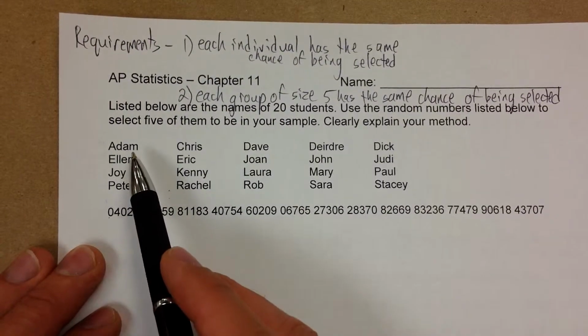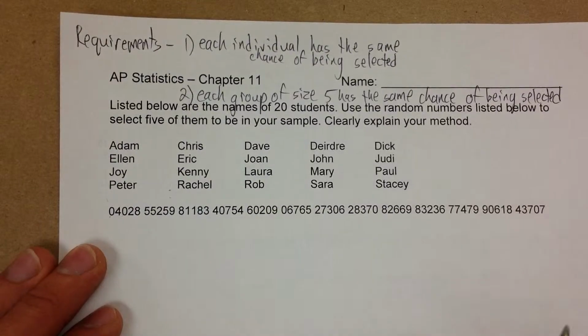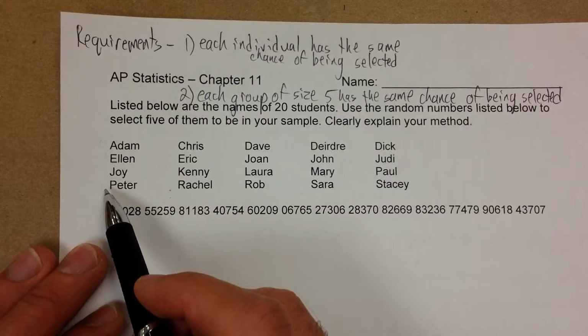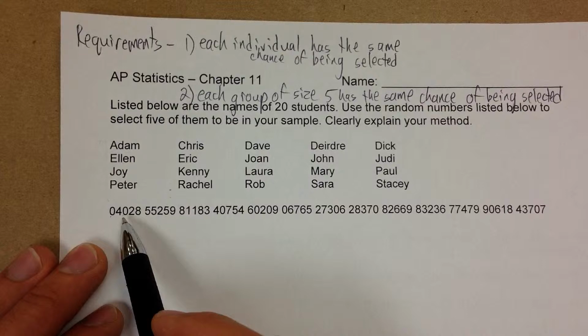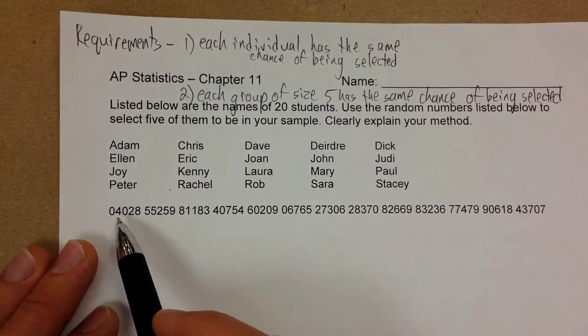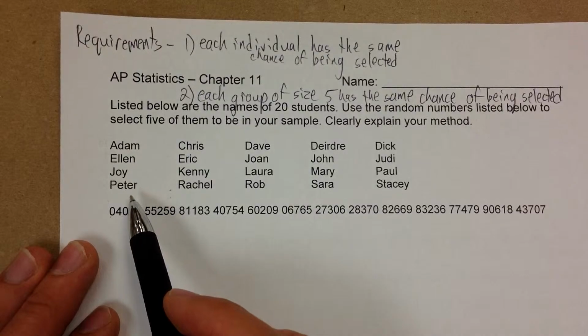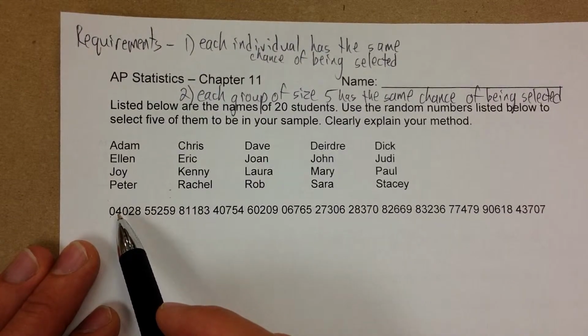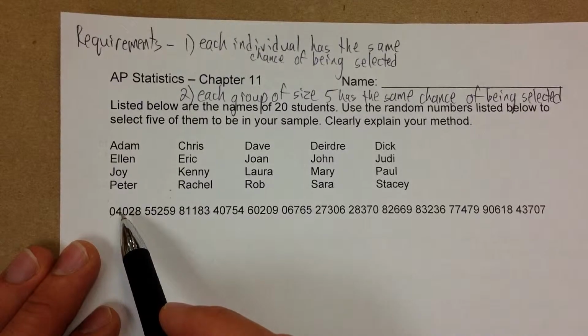Because I have 20 names, I want to select 2 digits at a time. So, just to give you a reason why it wouldn't work otherwise, if I just did 1, 2, 3, 4, and then read off 1 digit at a time, hopefully you can see that individuals near the beginning of the list would have a higher probability of being selected if I just chose 1 digit at a time.